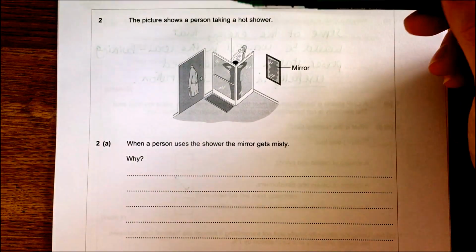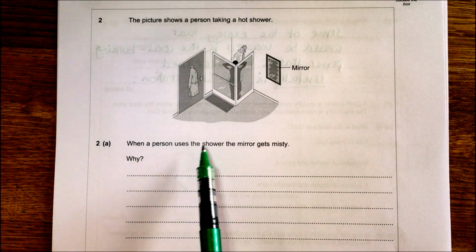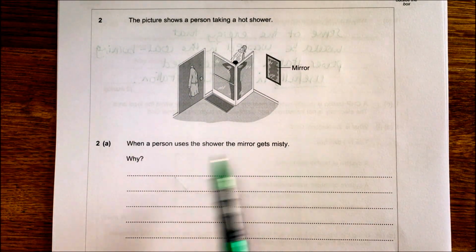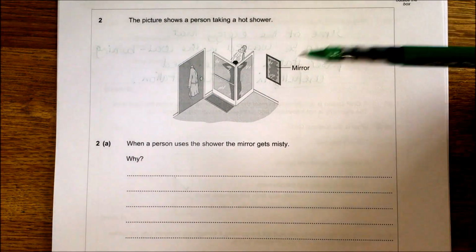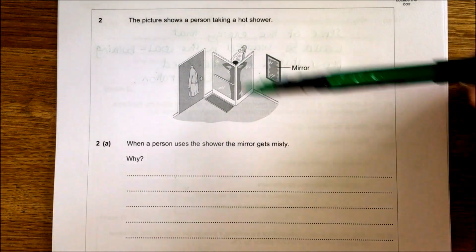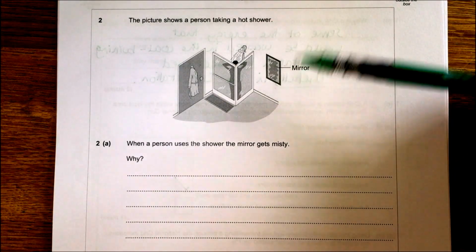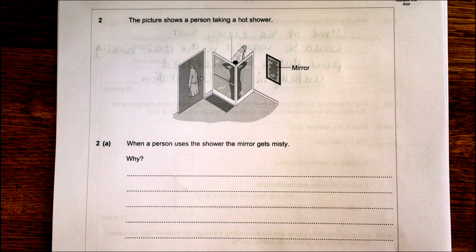Okay, the picture shows a person taking a hot shower. When a person uses the shower, the mirror gets misty. Why? So if it's getting misty, it's condensation, isn't it? The water molecules in the air are condensing on the mirror, and that's why we're getting it misty. So we need to now explain that process and why that happens.